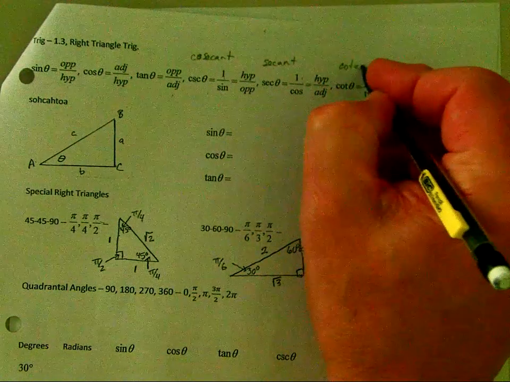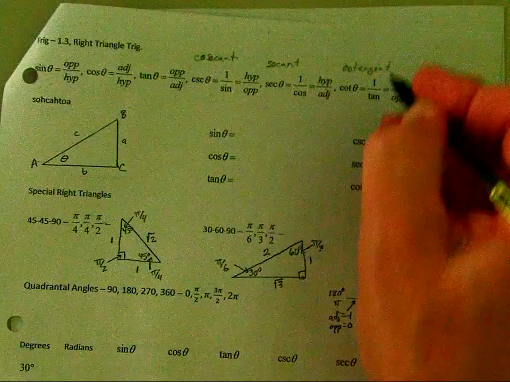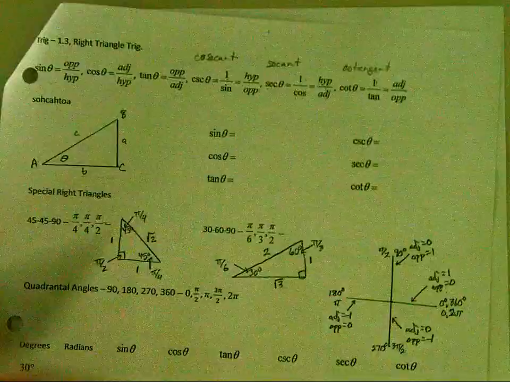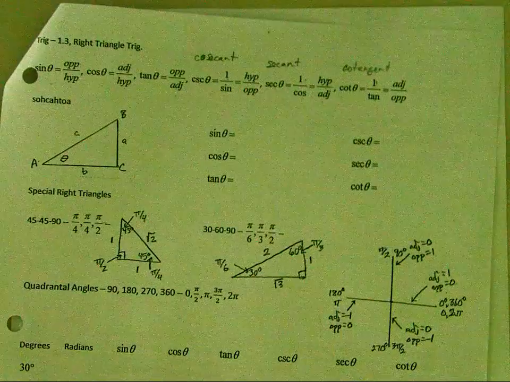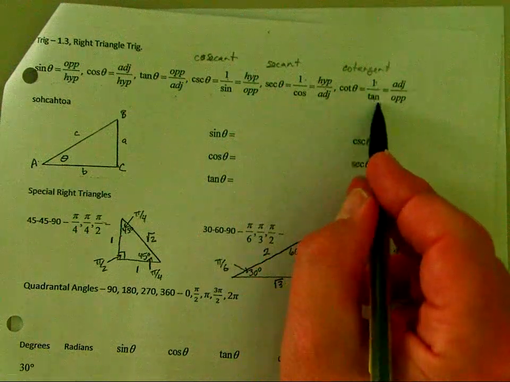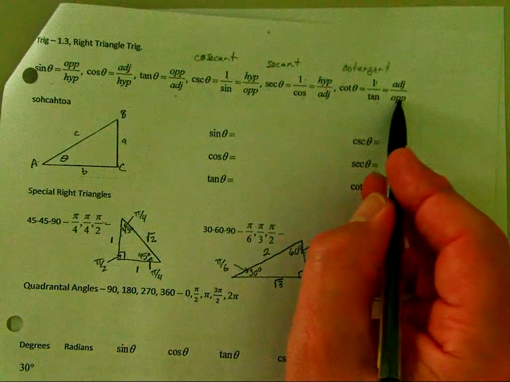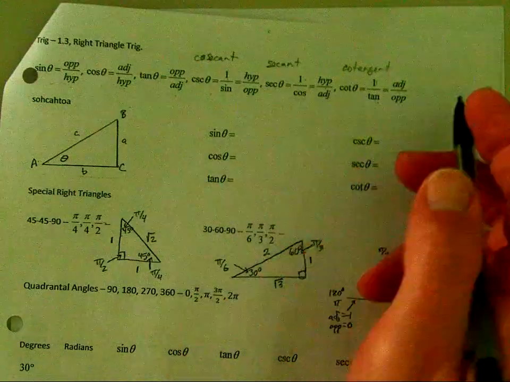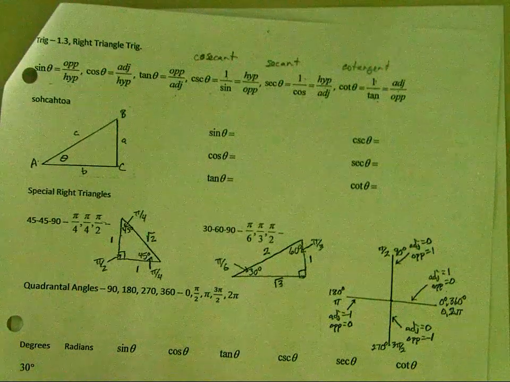Then cotangent is the reciprocal of tangent. Remember, reciprocal means two things. Reciprocal can mean either flip it over or take 1 over it. So here reciprocal means, if you think of it as 1 over the tangent, or if you think of it in terms of the sides, it's adjacent over opposite. So we're going to be using all 6 of those trig functions.